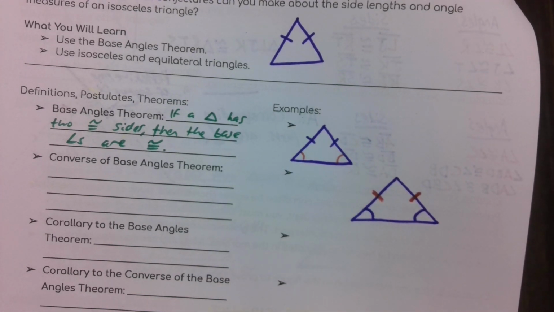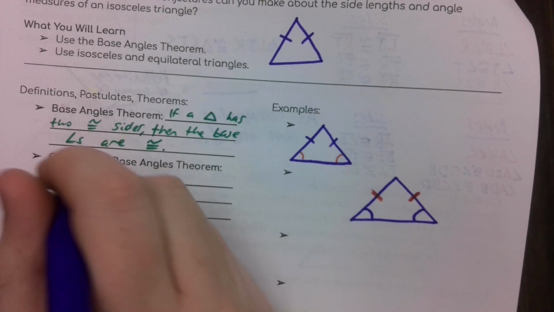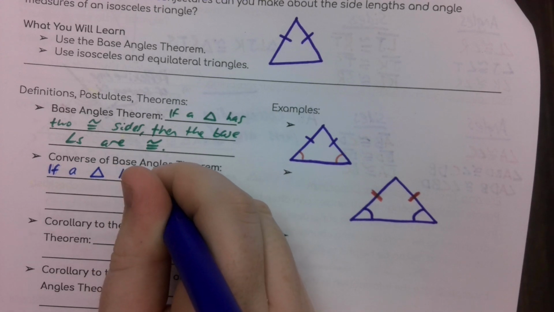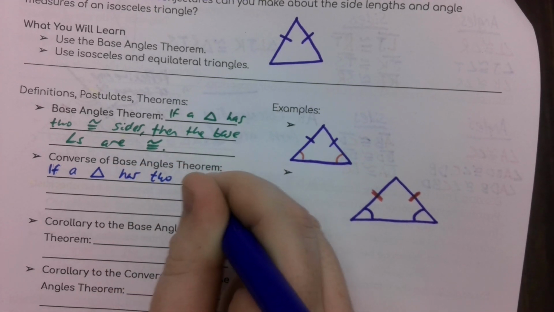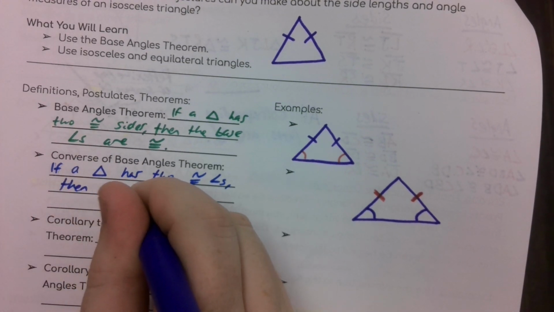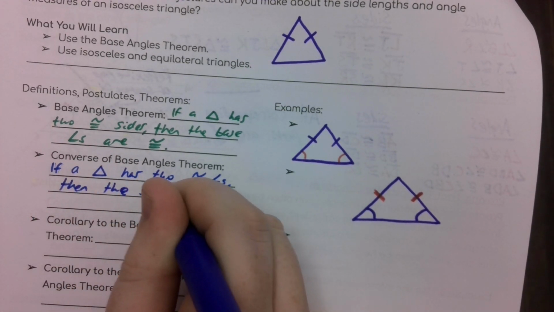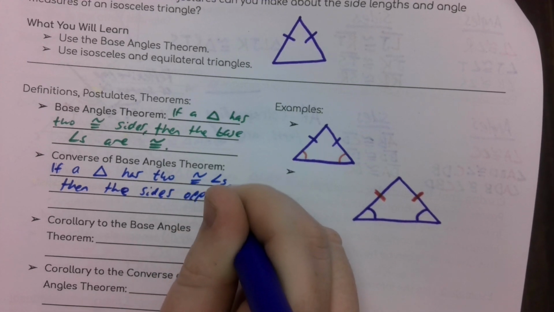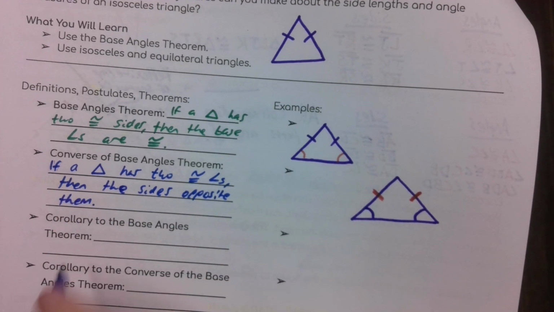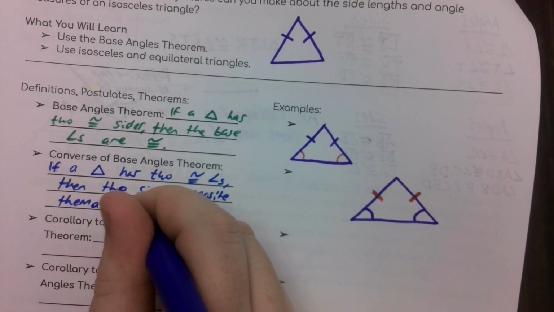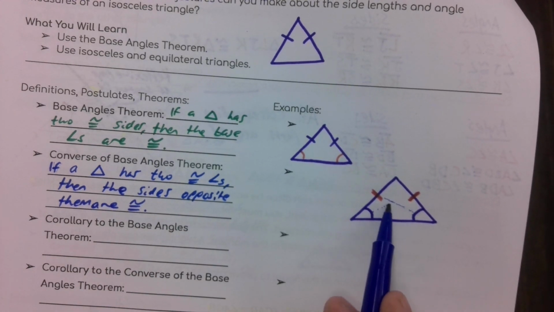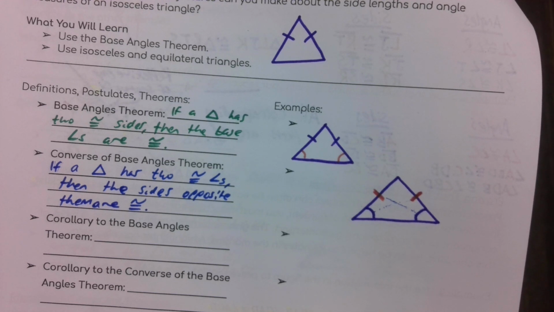So the converse of the base angles theorem is: if a triangle has two congruent angles, then the sides opposite them are congruent. So the sides that are across from these base angles are the same. Love it.